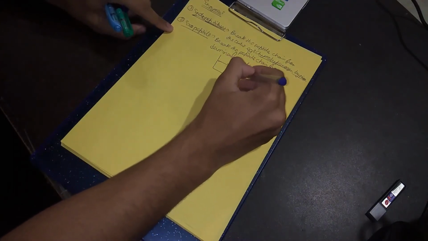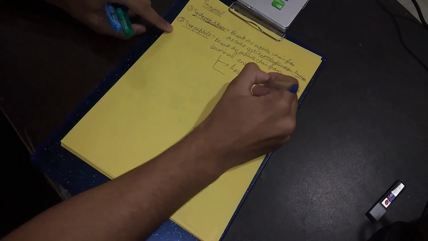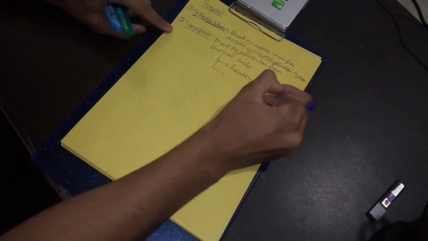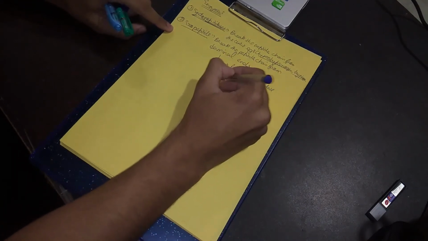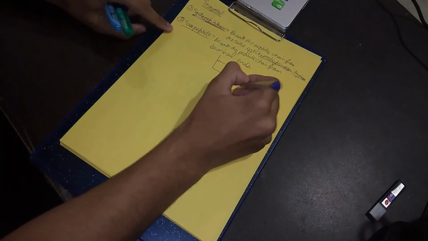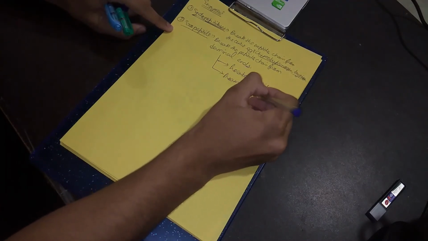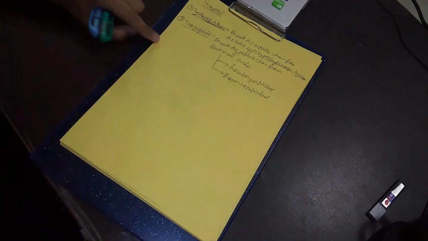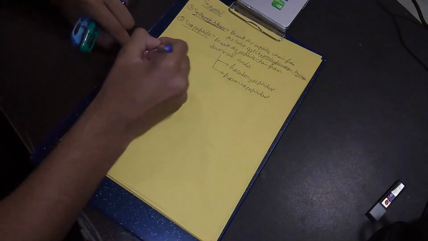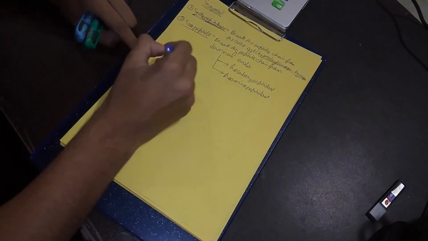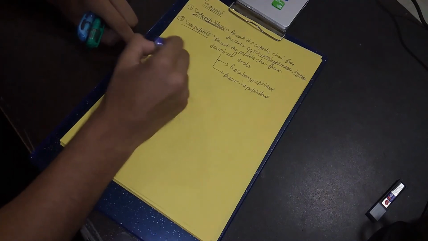Examples: procarboxypeptidase, proaminopeptidase. So these are the examples of the exopeptidases, and there are also enzymes present for lipid breakdown.